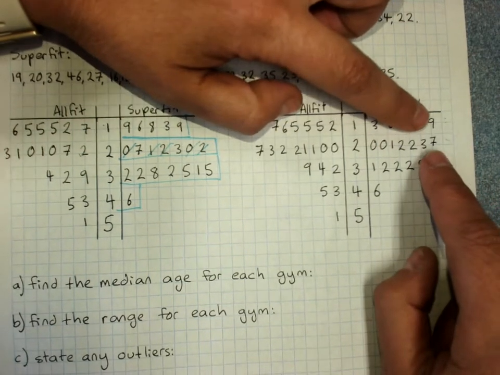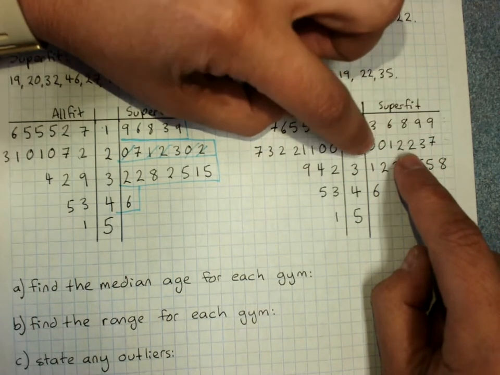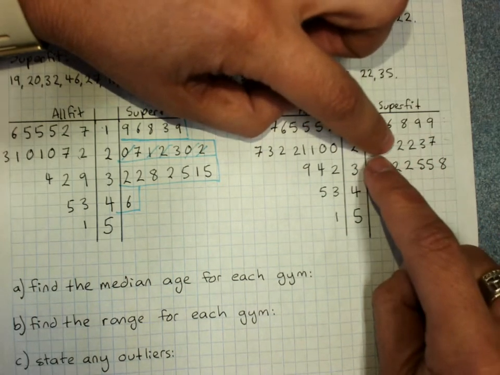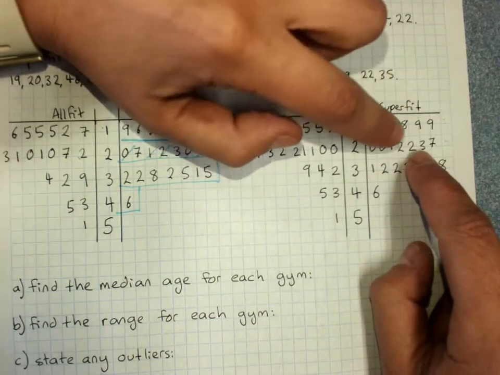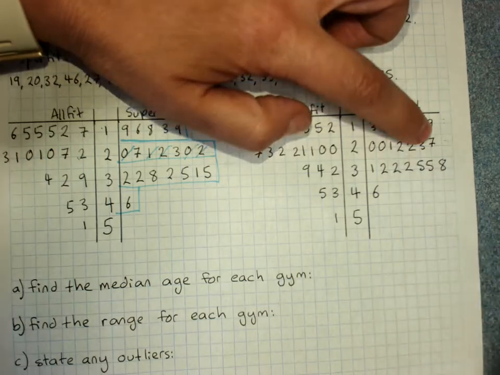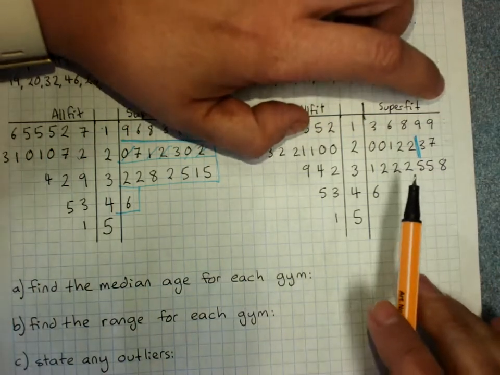So you can count your way in, but it takes a little bit of thinking to be sure you've got it right. Looks like the median is halfway between 22 and 23, so that would be 22 and a half.